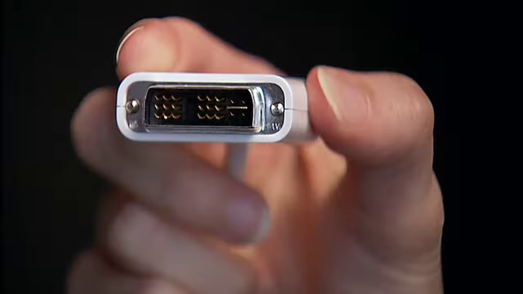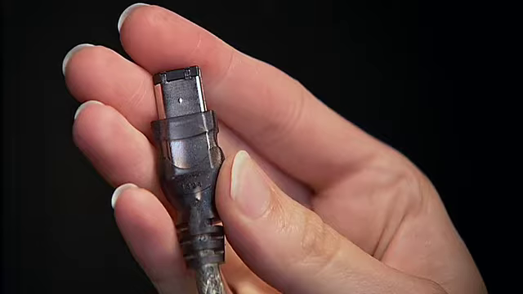A DVI connector is usually used for computer signals or to connect to high-quality digital displays, such as flat-panel LCD monitors and digital projectors. A FireWire or IEEE 1394 connector looks like this. It's a digital connection that can transfer large amounts of data quickly. Indigo treats these as streaming sources without a control protocol.